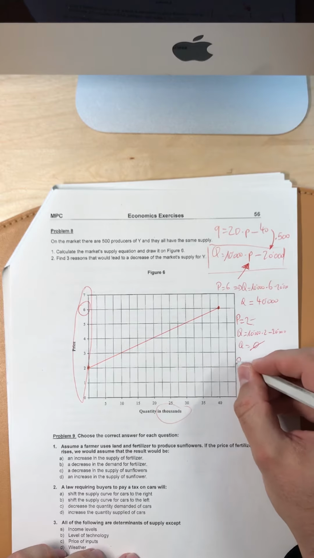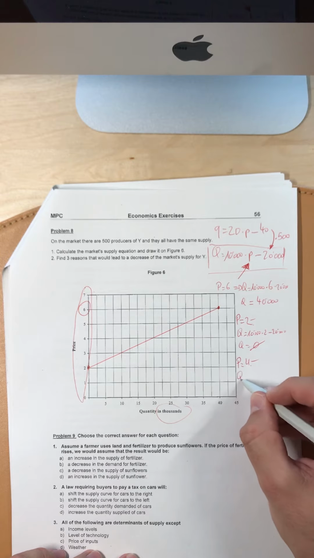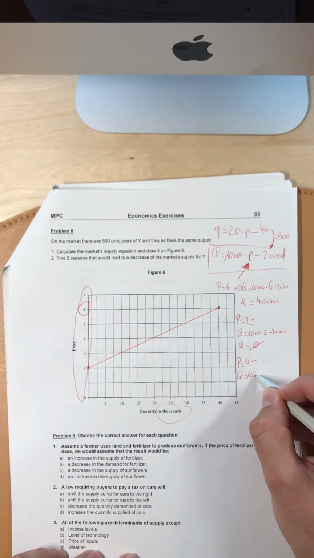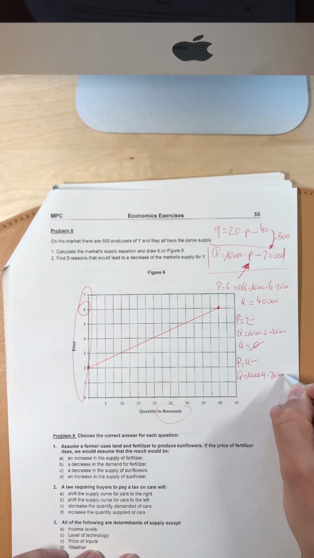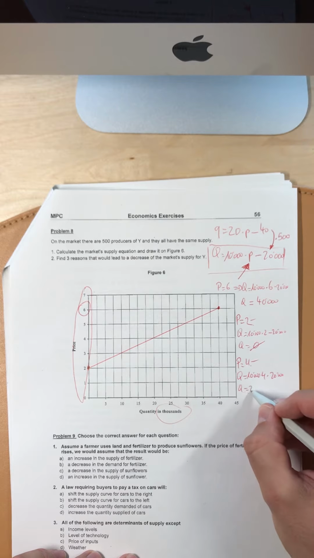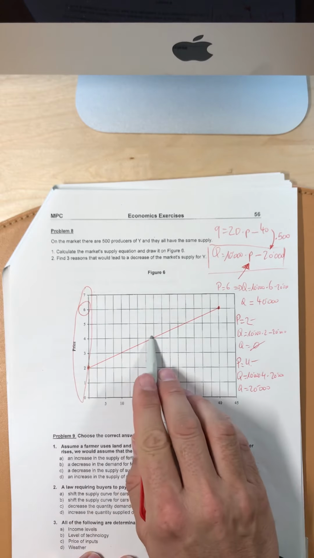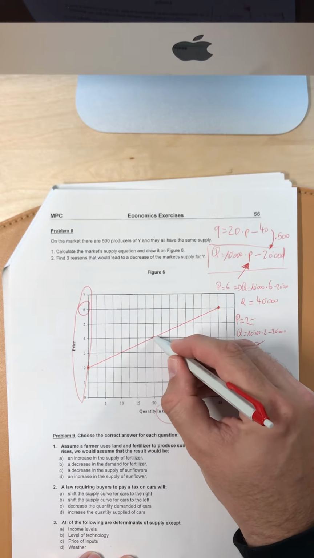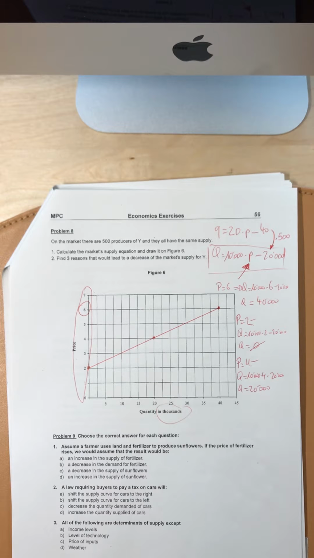Let's say if the price is 4 francs, quantity is equal to 10,000 times 4 minus 20,000, so Q is equal to 20,000. So if the price is 4, the quantity would be 20. That's correct.